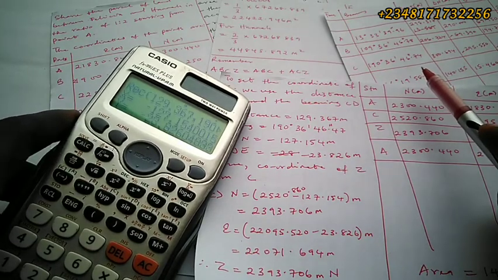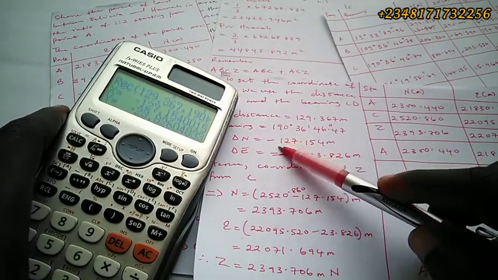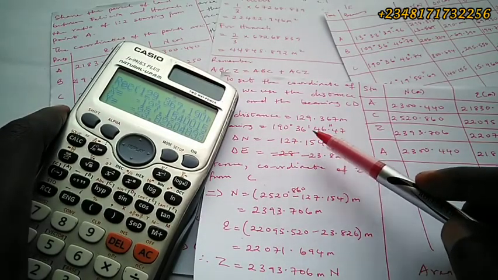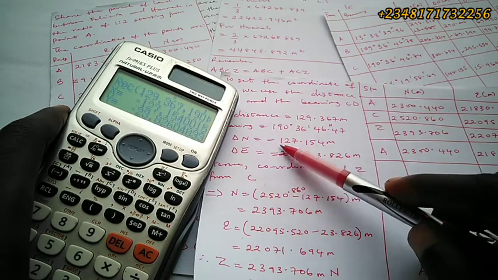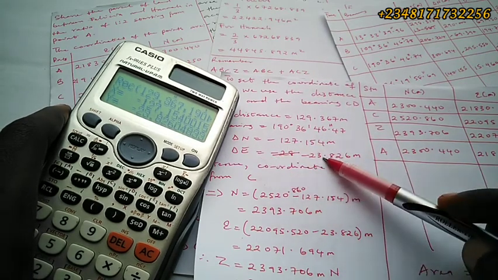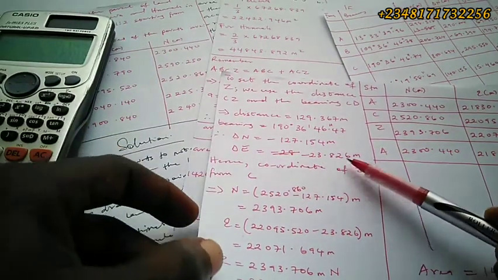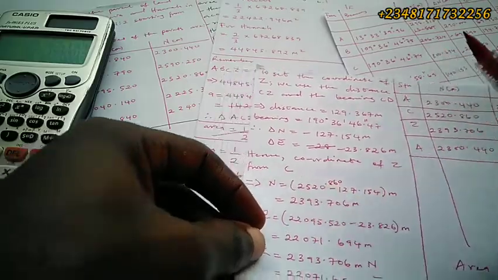So we have delta northing of minus 127.154, and we have delta easting of minus 23.826. Are we together? Hence the coordinate of Z from C. Remember that we are coming from C.